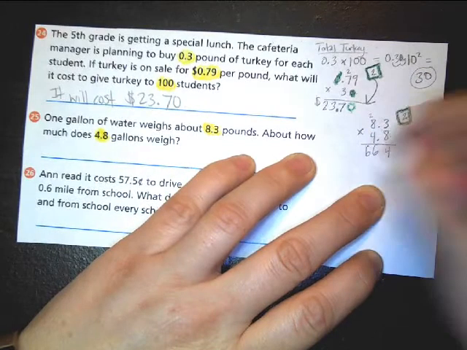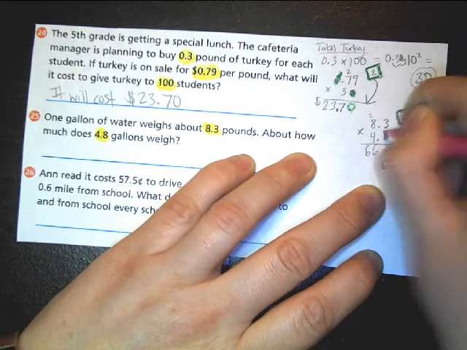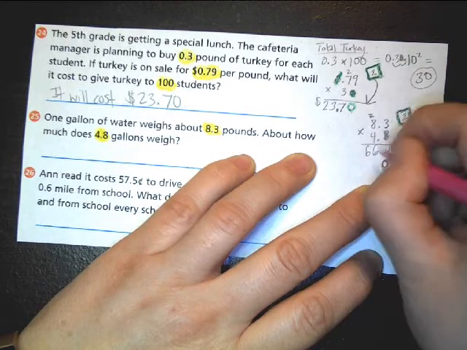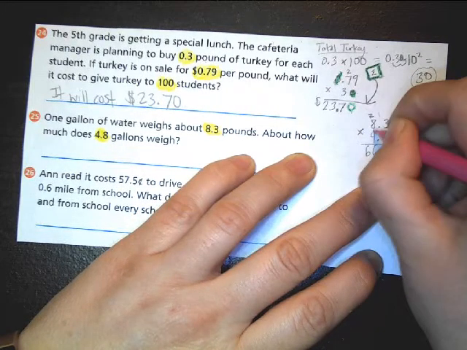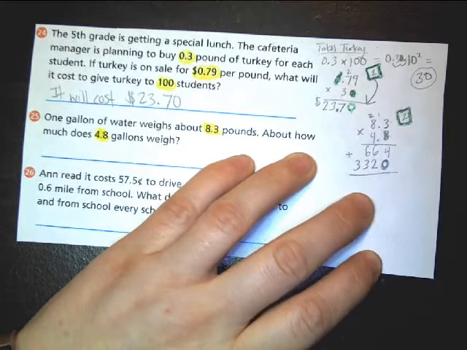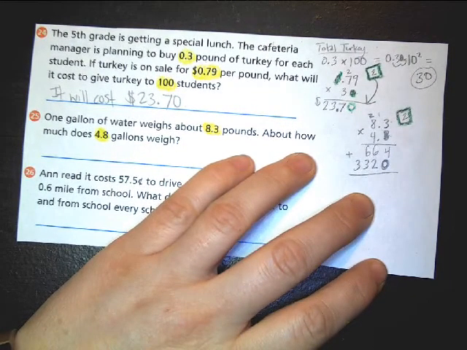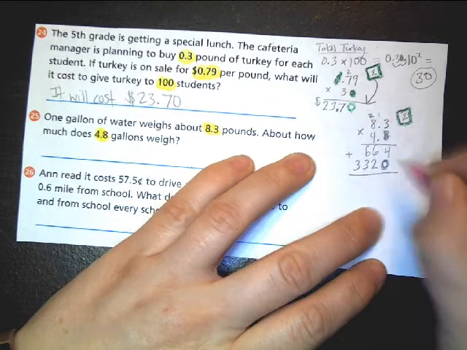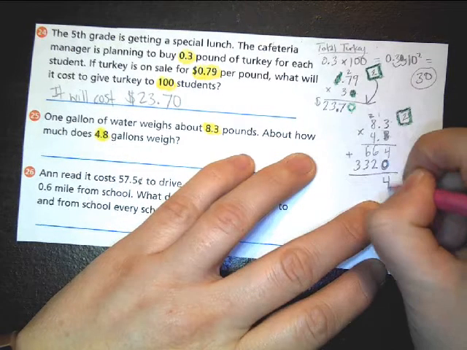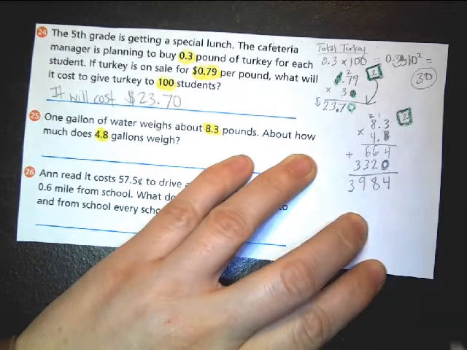Use your green for decimal box. Check to see if you got the same partial products.